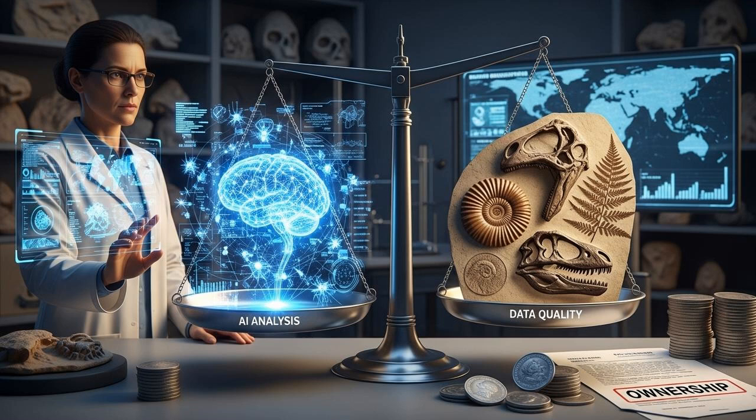The quality of AI analysis depends entirely on the quality of the data it's trained on. Building these large, expertly annotated datasets is a major bottleneck. There's also the cost. High-end CT scanners and supercomputers are expensive, which could create a digital divide between institutions. Ethically, questions about data ownership and access are still being debated.